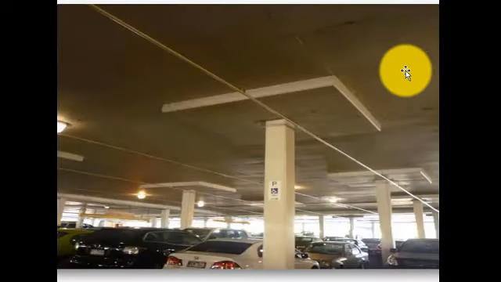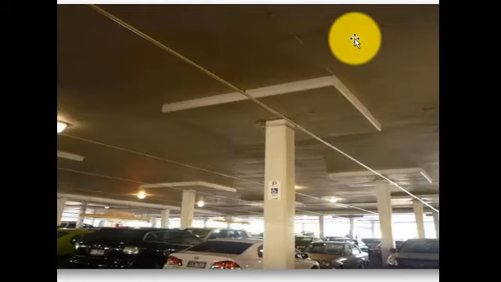You see, a flat slab is a slab without beams beneath it. They don't have beams at all. You just have the slab, and after the slab, the column follows. No beams. Look at this rib slab.